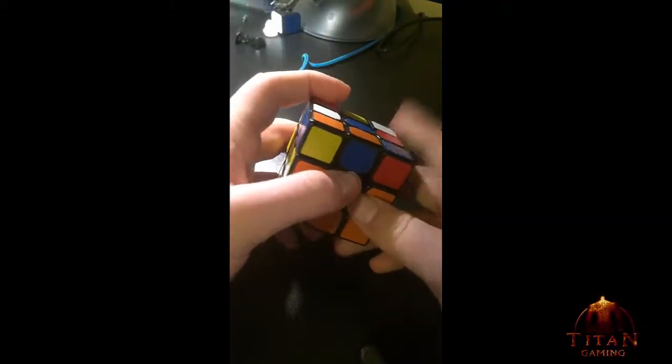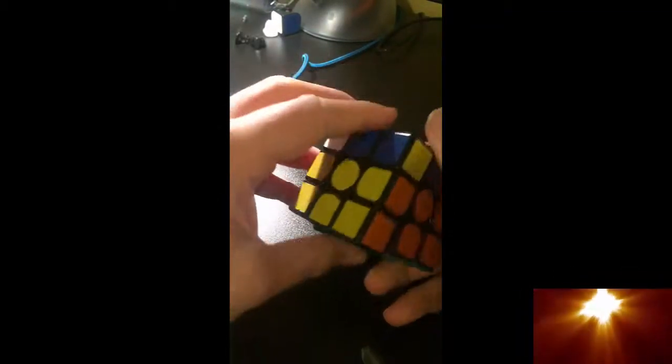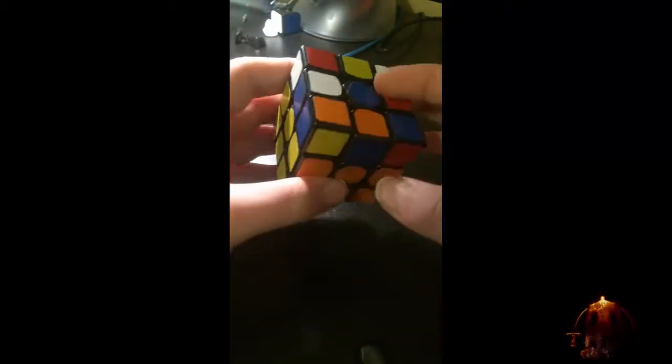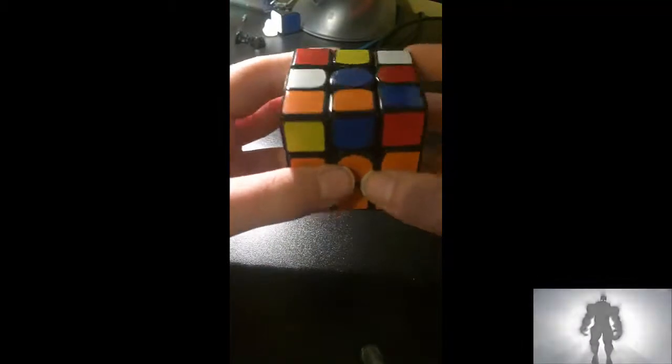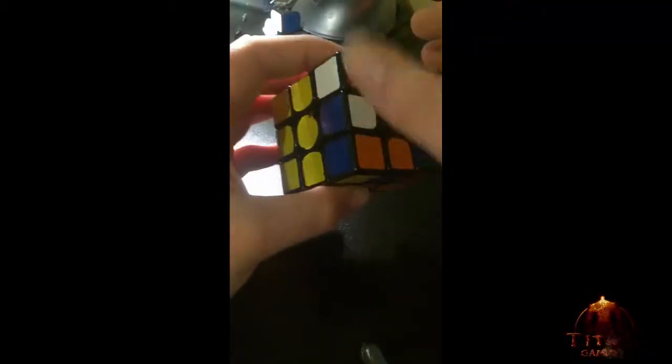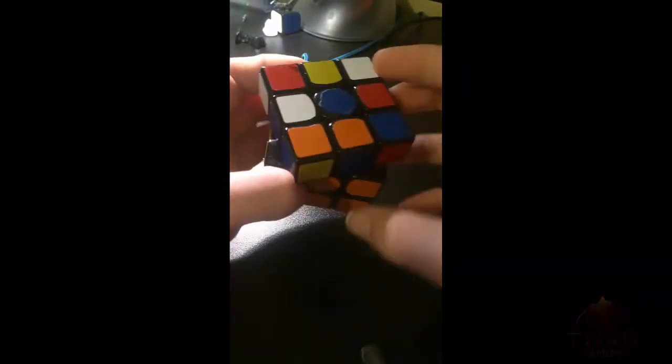This part is the OLL, which stands for the orientation of the last layer. Once you've got the F2L done, and the cross obviously, you're left with the whole last layer, the last face, that needs to be solved.